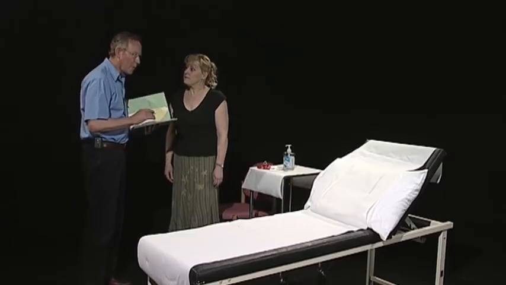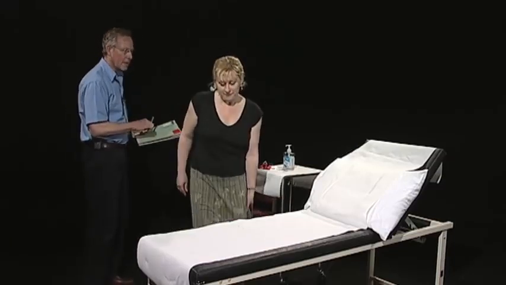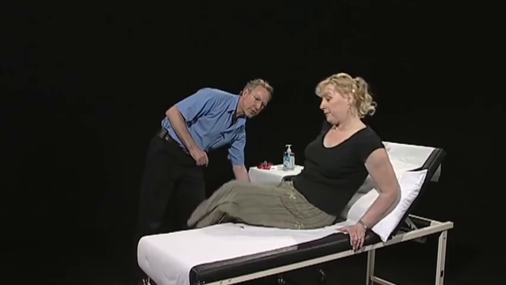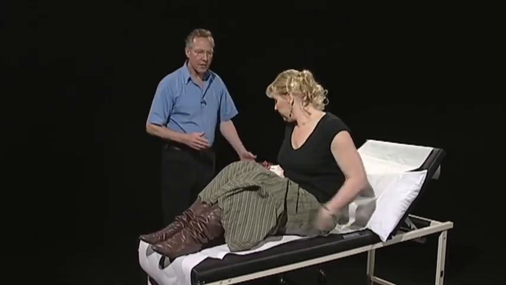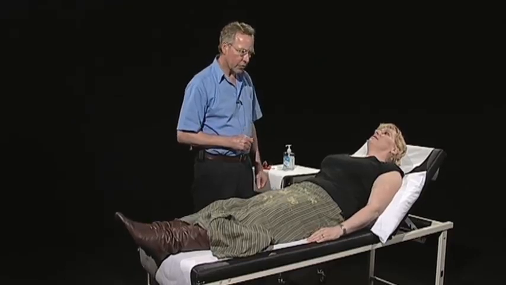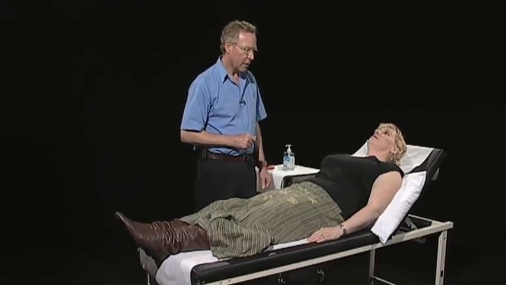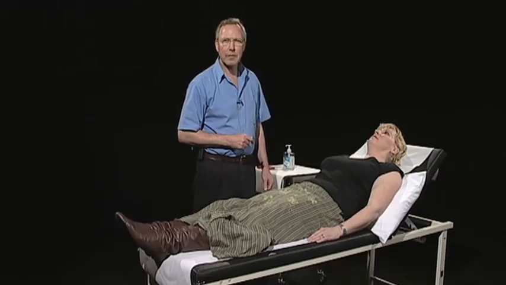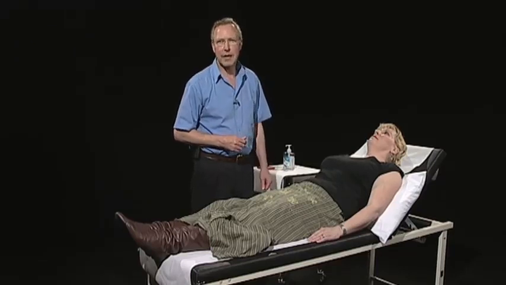Okay, Debbie, could you pop onto the couch for an examination? As I watch the patient get on the couch, I'm looking for discomfort, ease of movement, or breathlessness. I'm also looking for any signs of jaundice or abdominal distension. And if I were on the ward, I'd be looking for items around the bed, drips, catheters, and such like.